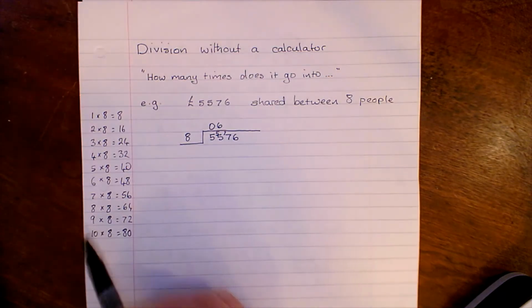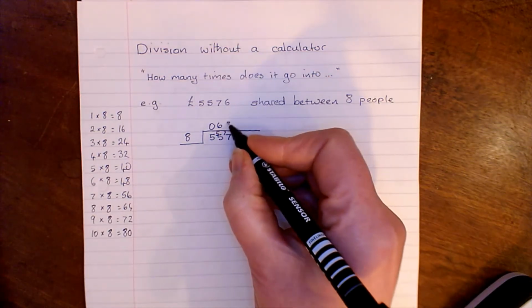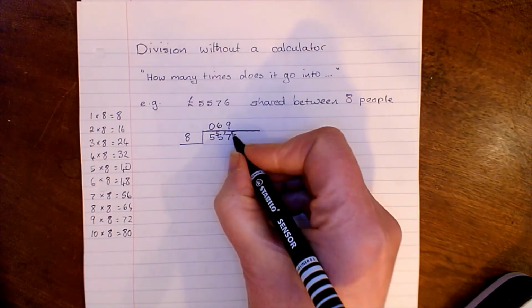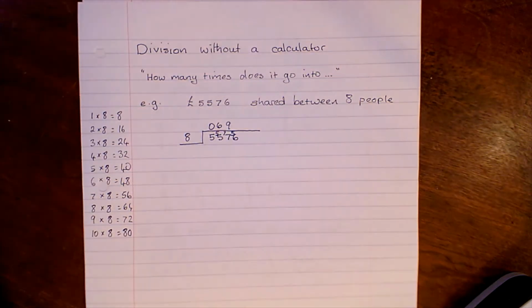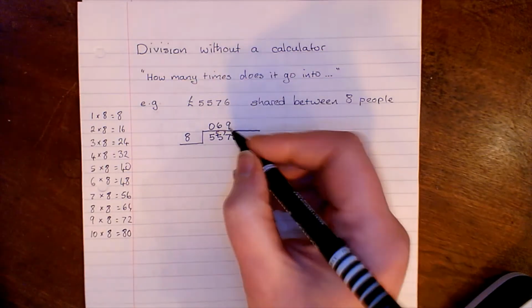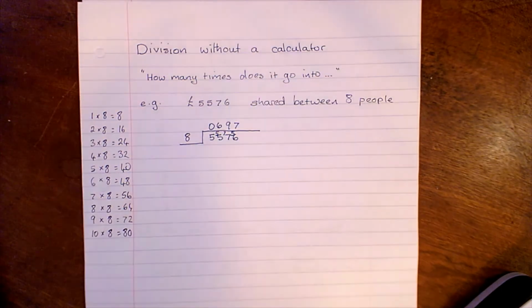So that was 9 times. So I can write a 9 up there and work out what I've got left. 72, 73, 74, 75, 76, 77. I've got 5 left, and then I can ask myself, how many times does 8 go into 56? And it goes in 7 times.